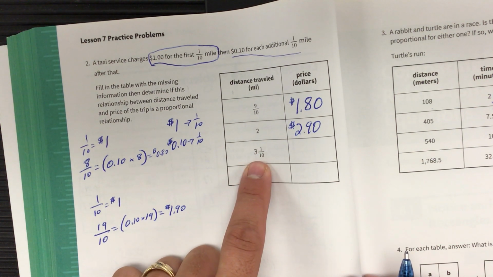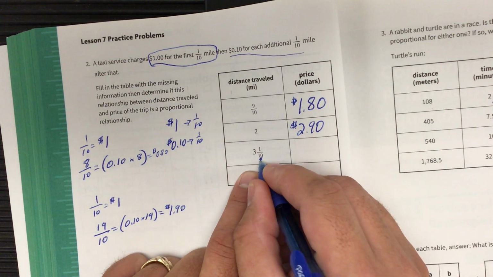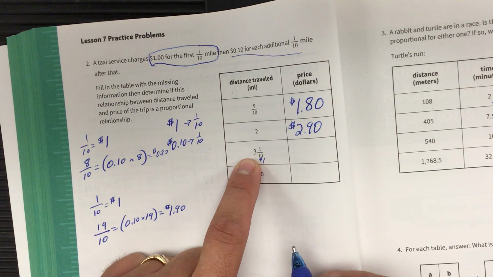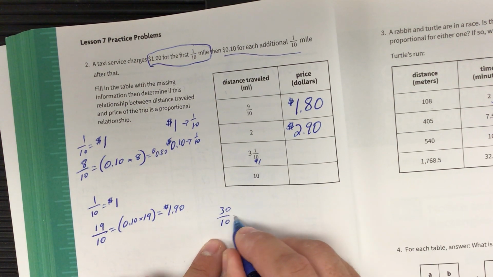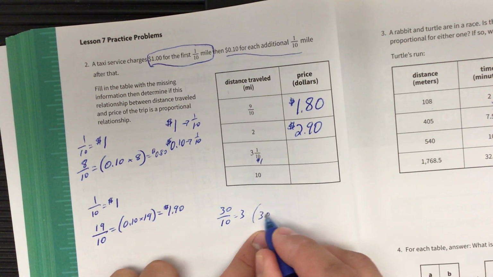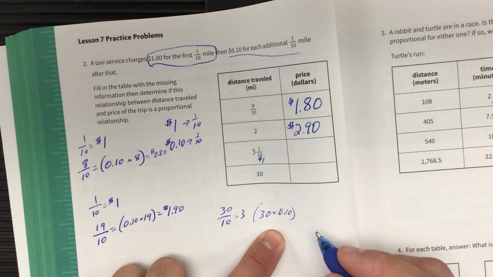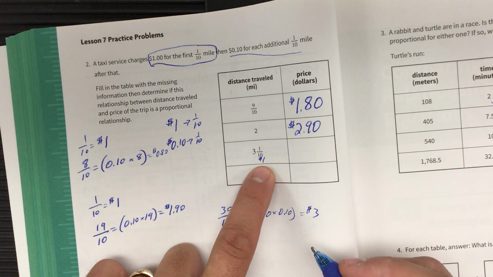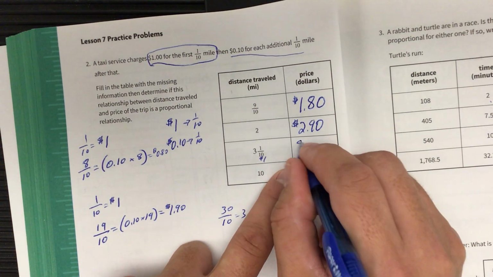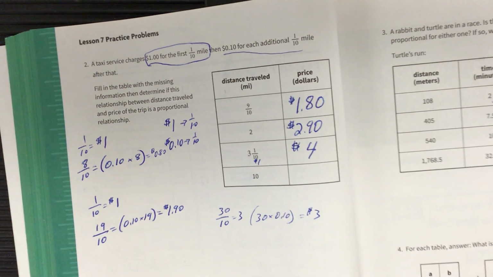Again, that first tenth I'm going to get charged $1 for. 3 would be 30 tenths, so that's 30 dimes. How much are 30 dimes worth? $3. Plus the dollar for that other tenth. That's a total of $4.